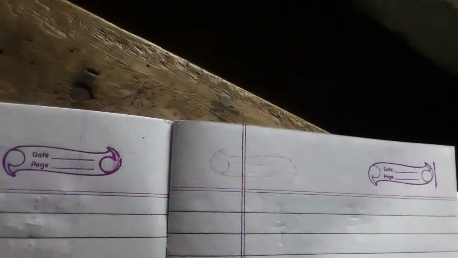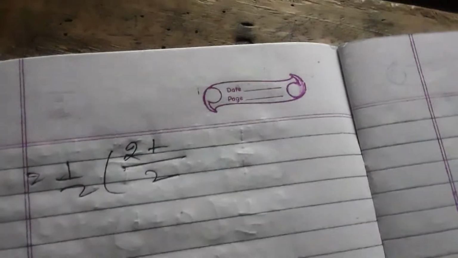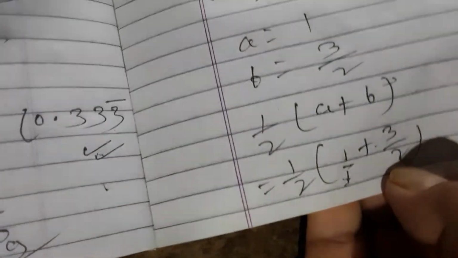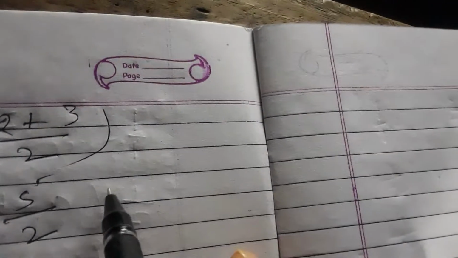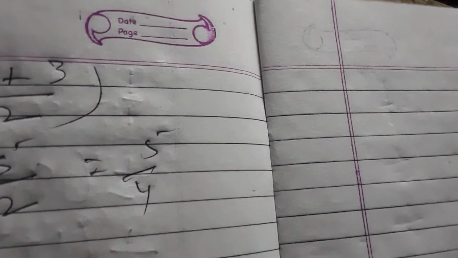Now 1 by 2, and see here, 1 means 1 by 1, 1 plus 3 by 2, means you have to find the LCM of 1 and this 2. What will you get? You will get 2 as the LCM. Now this LCM will be divided by this denominator. You will get 2 and that 2 will be multiplied by this 1. Means you will get 2, plus the LCM divided by this denominator 2, you get 1 as quotient, 1 will be multiplied by 3. So 2 plus 3 means 1 by 2 into 5. 5 by 2 means 5 by 4 is the second rational number.